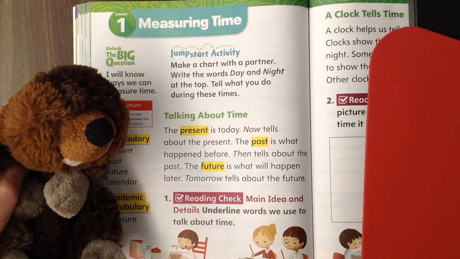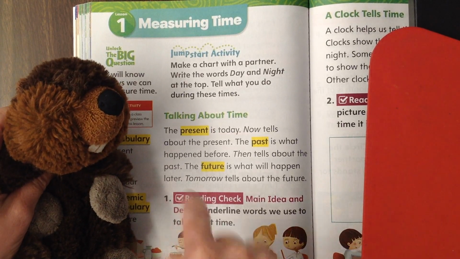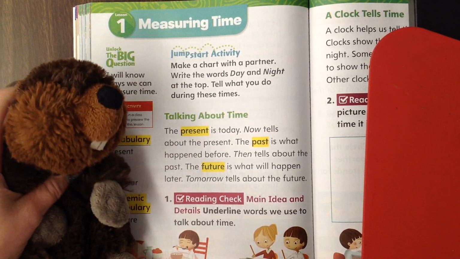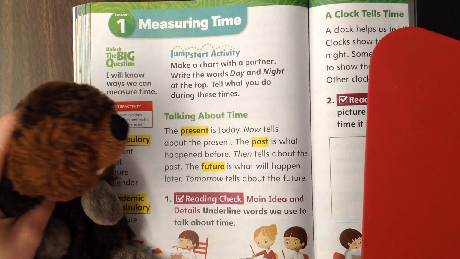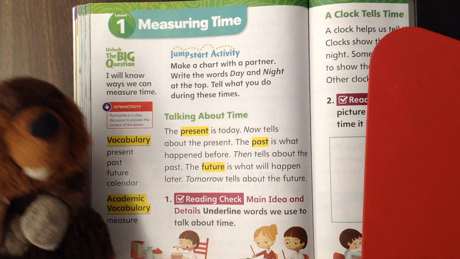Where's my present? Oh, Beeves, we're not talking about those kinds of presents. We're talking about the present means today. It's happening now. I don't think I get it. Well, why don't we finish the paragraph, and you can stick around and watch it, and then maybe you'll understand, okay? Well, all right.